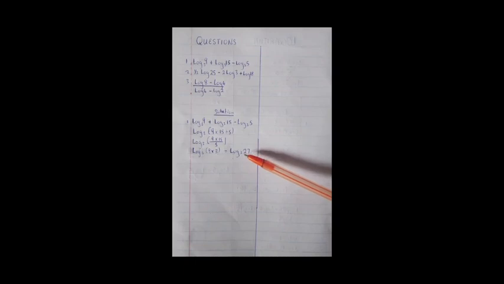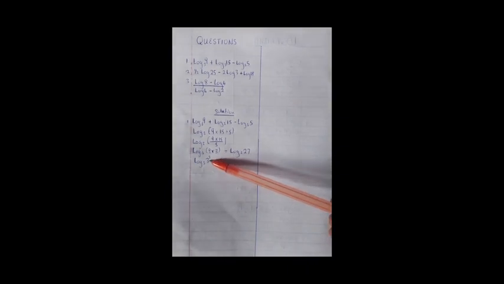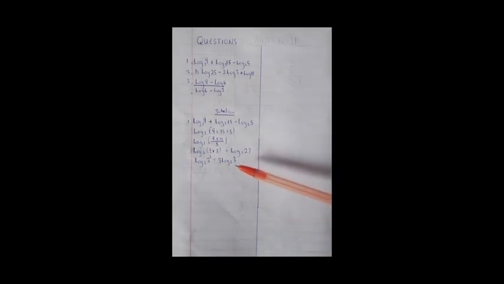If we are to write 27 in index form, we know that 3 raised to the power of 3 will give us 27. So this 27, I will replace it by 3 raised to the power of 3. So we'll be having this. Now recall in index law where we talked about having a power. What you have to do, we say bring this 3 to the front here to multiply the remaining terms. So we'll be having 3 log 3 base 3. So this is what we'll be having.